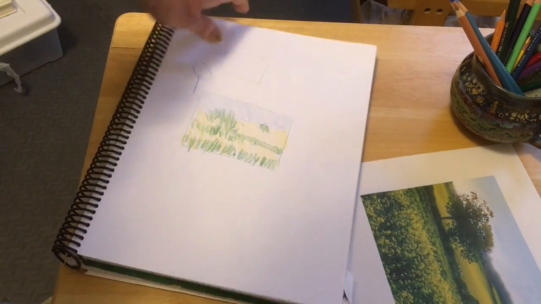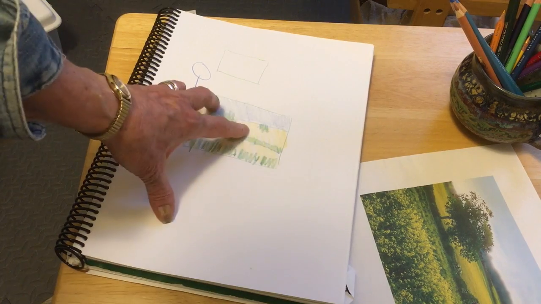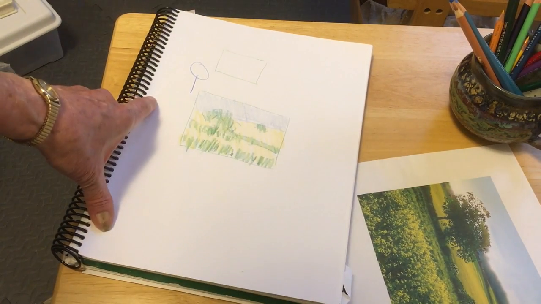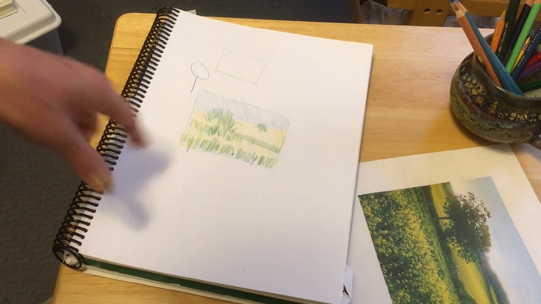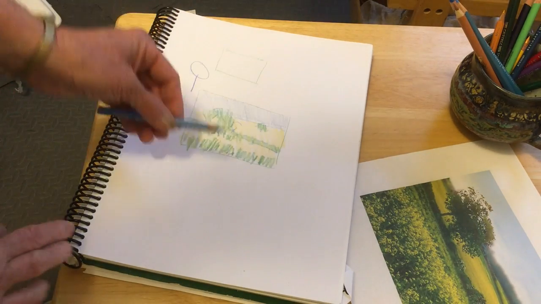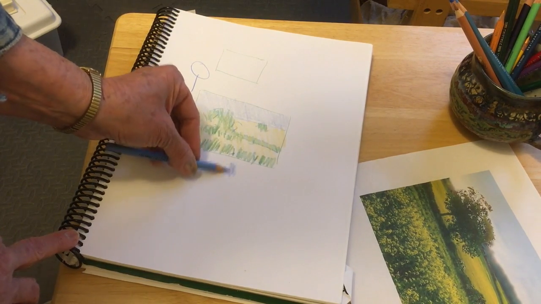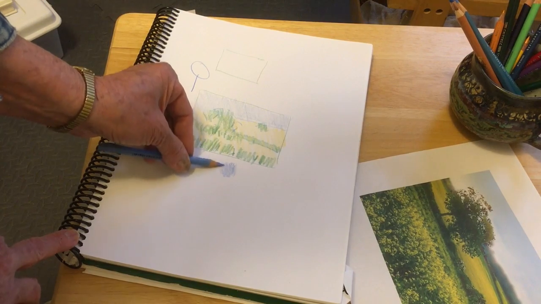And from here, I can decide, now that would be a lot of coverage, so I might only do a half page if I don't have a lot of time. And in the area of the sky, I will want to be careful to just take my time and know that it might take me a couple of hours to do this drawing.